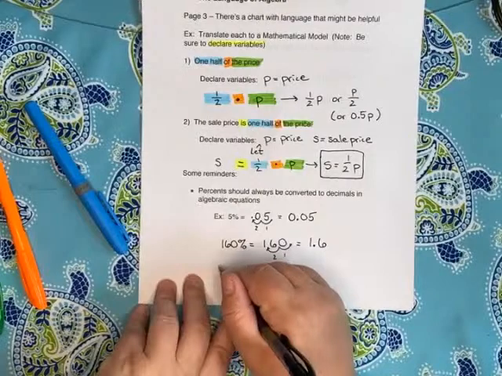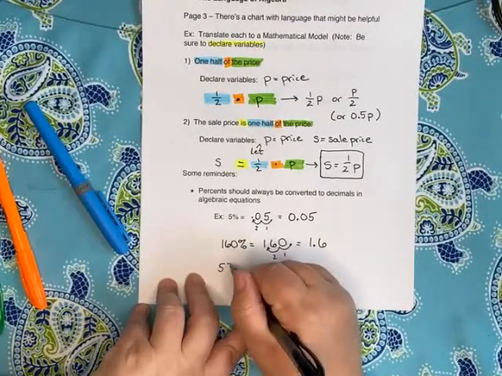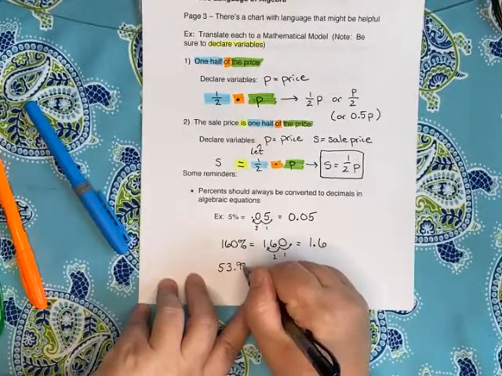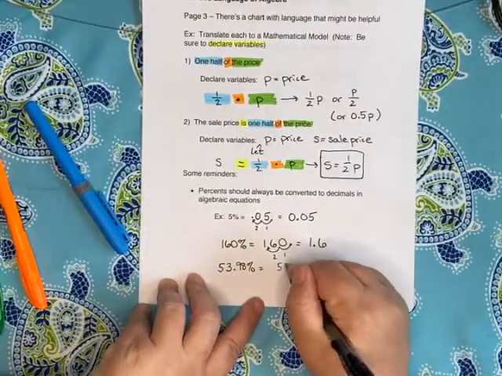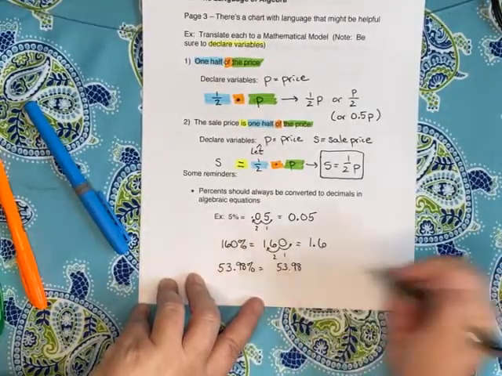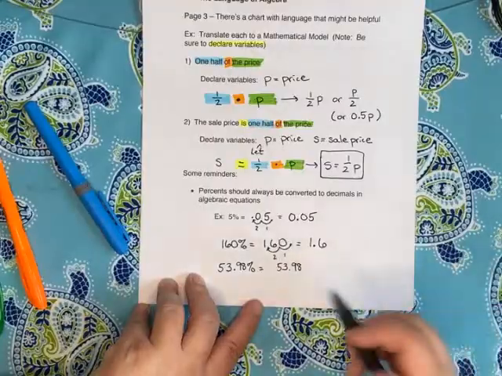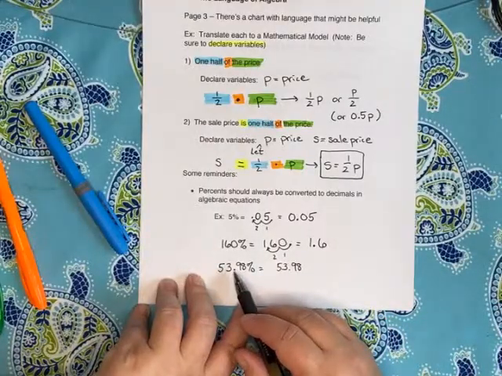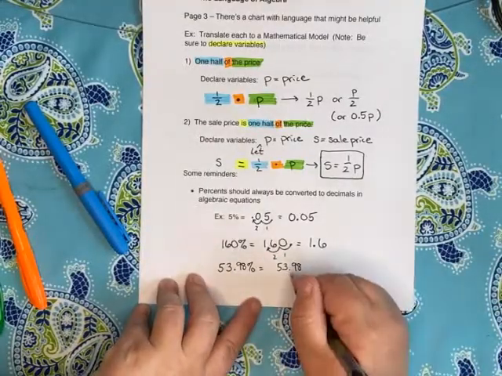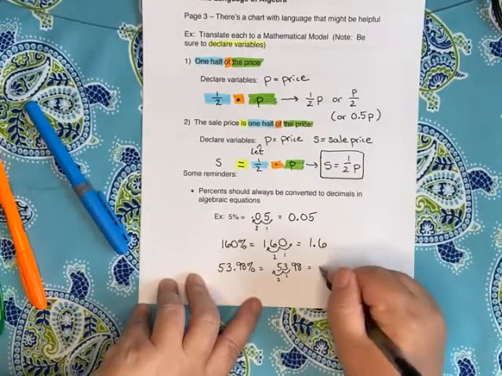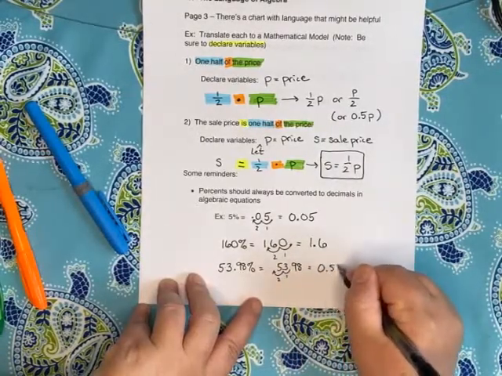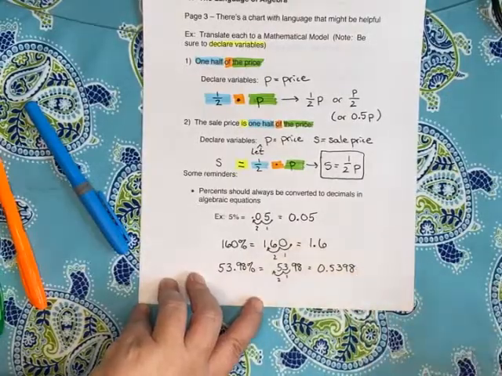And then if I did something like 53.98%, then I would write, okay, 53.98. I think this one might be the easiest one because the decimal point is already there. So we just move the decimal point 1, 2 spaces, there we go. Happy little decimals everywhere.